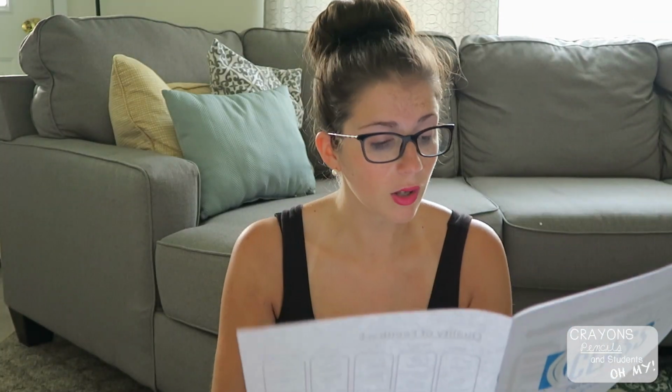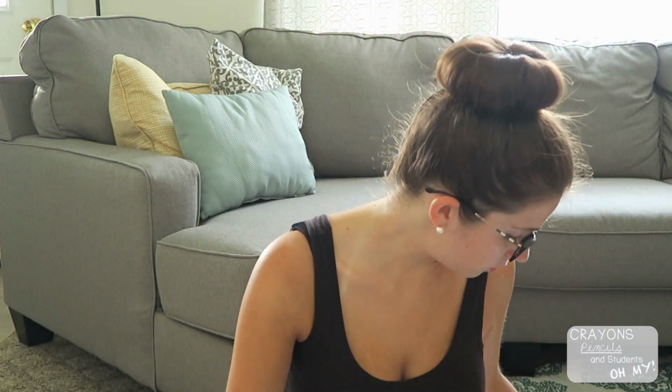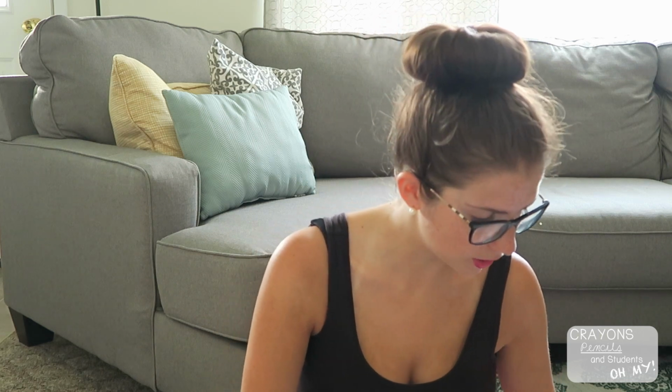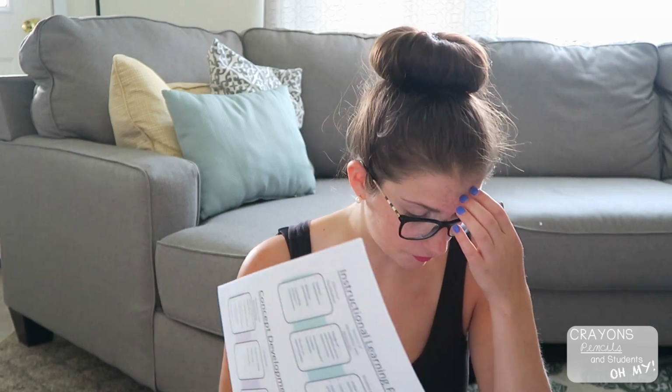Now, I chose to focus for this year on two different dimensions that I need some extra help in, and then I focused on the subcategory under the dimension that I scored the lowest in.